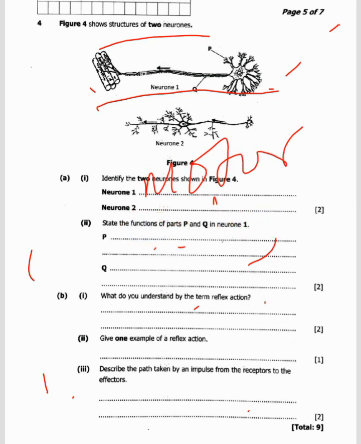Let's come to this one. We're saying state the function of part P and part Q in neuron 1. We have part P, which is this one, and part Q, which is that one. We need to know that P are dendrites. The dendrites receive impulses, which after being received are transferred to the cell body. So the function of P is to receive impulses and transmit them to the cell body.